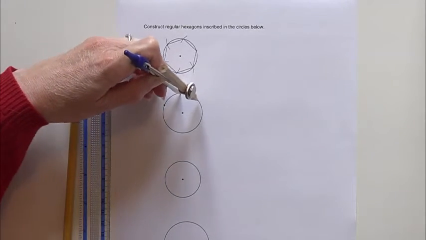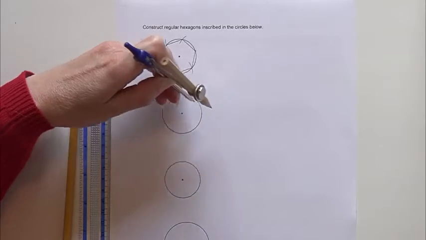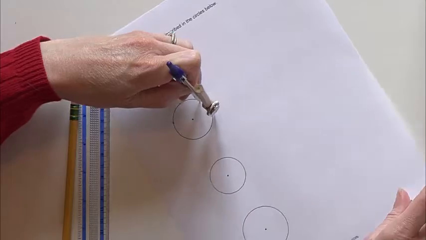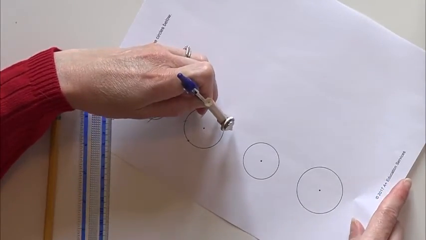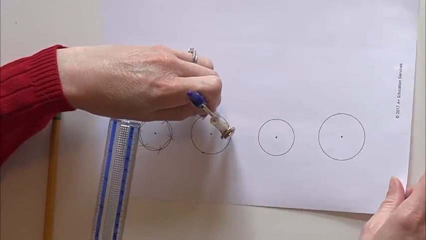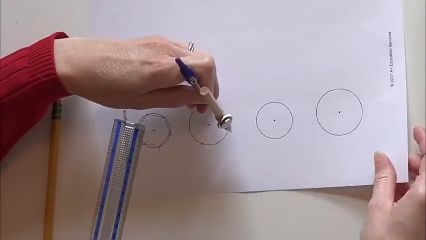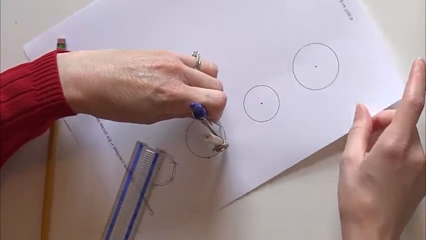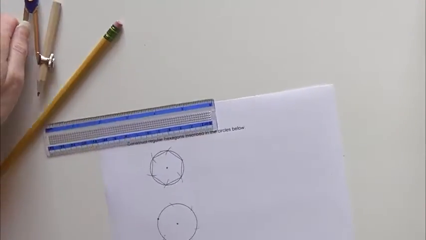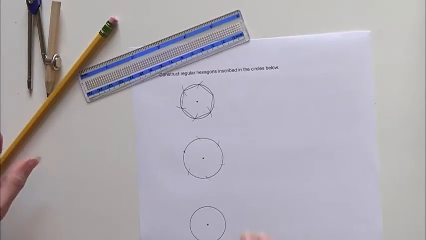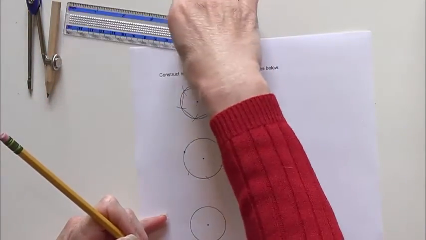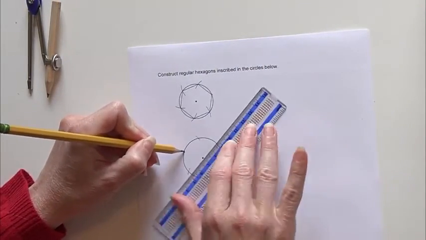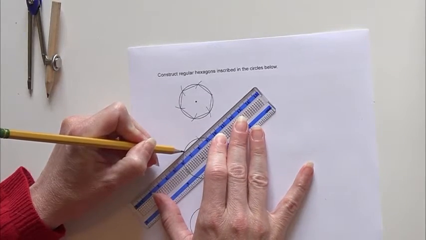Without changing the width of the opening of the compass, I'm going to place the compass point where the arc from the last step intersects the circle, and then I will make another arc that intersects the circle. I will continue this process until I have gone all the way around the circle. Finally, I can construct my hexagon by connecting the points where the point from step 2 and the arcs from step 3 and 4 intersect the circle.